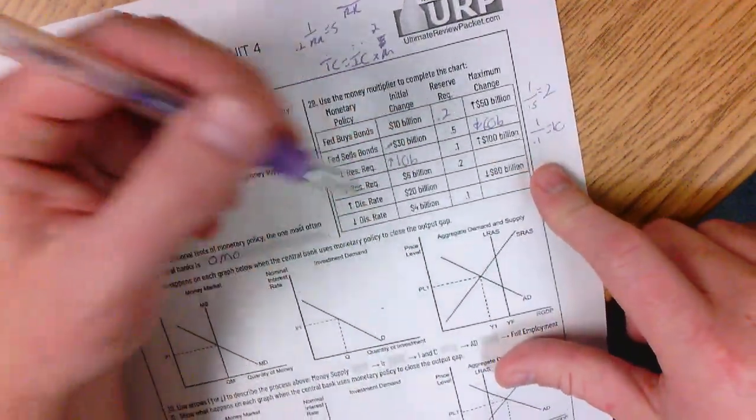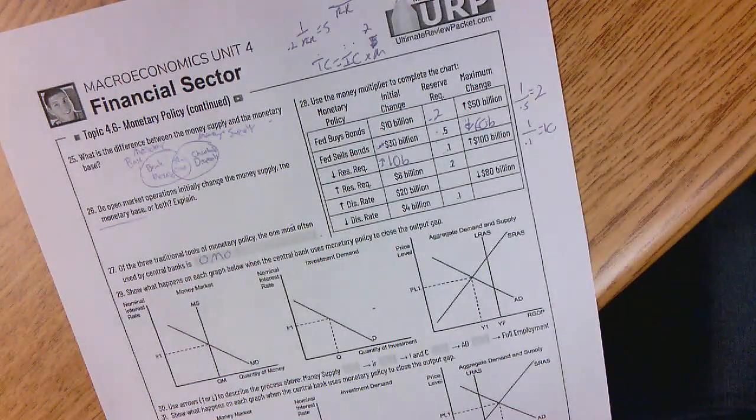Now I'm not going to go through the practice on the rest of these because it's the same math and we did it earlier in the review.